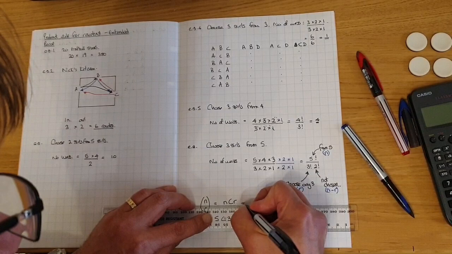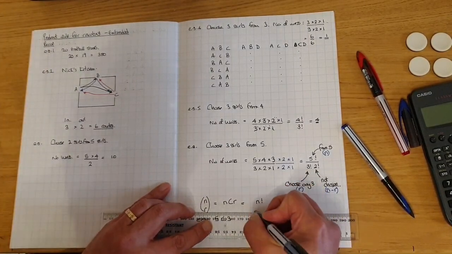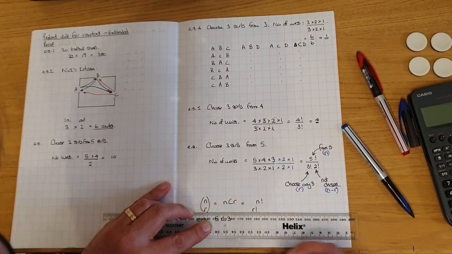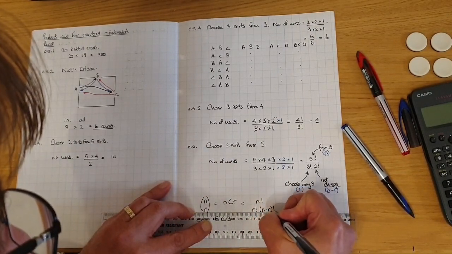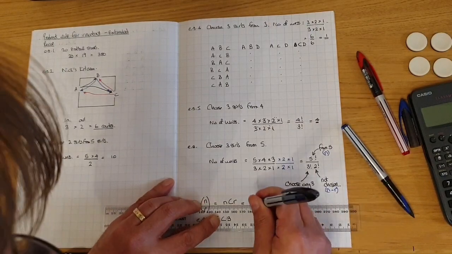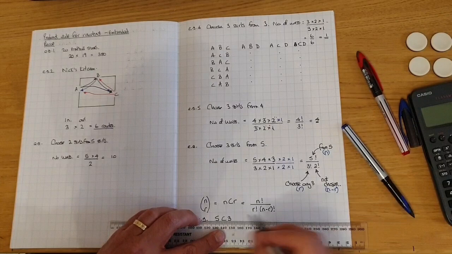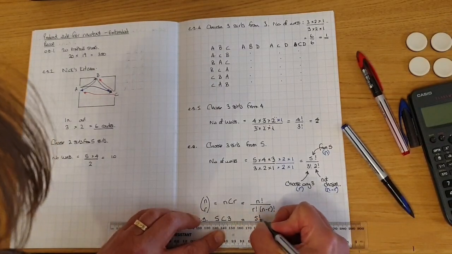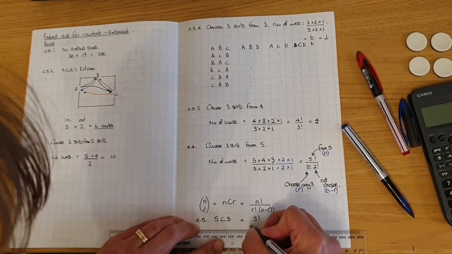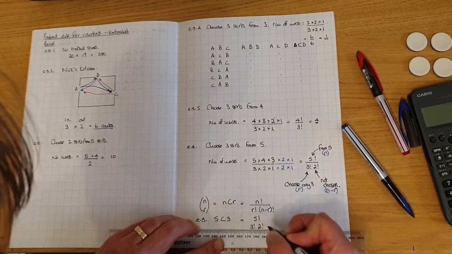So NCR would be N factorial over R factorial, N minus R factorial. And this is known as the binomial. So 5C3 is of course 5 factorial over 3 factorial, 5 minus 3 gives me 2 factorial.